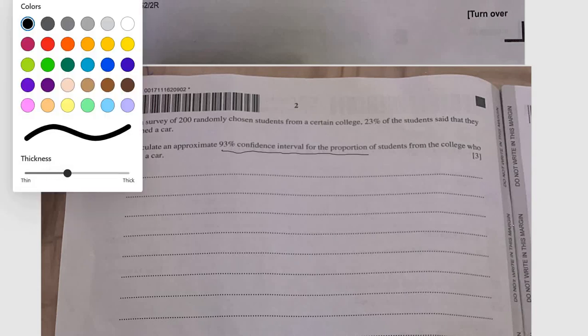Now, 93% confidence level for proportion. That's the keyword. It has a formula on its own. Now, the formula for confidence interval for proportion.